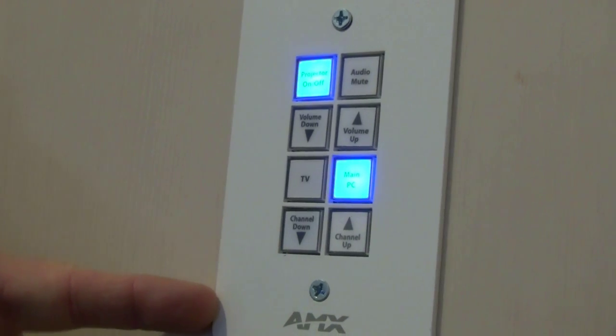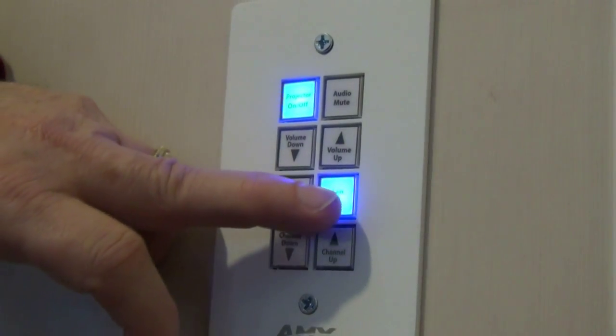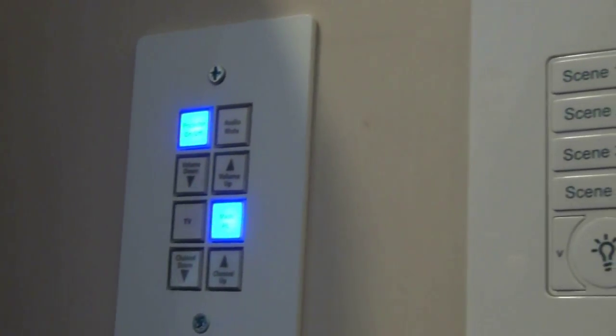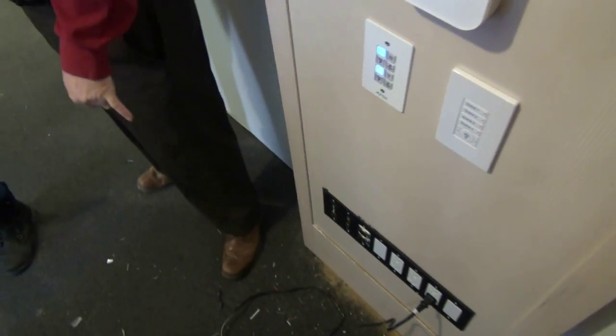Now, you have 2 sources available on video here. You have PC, which is either one of these automatically. So when you select PC, when you plug in here, that's what's going to be shown. You also have a TV source.